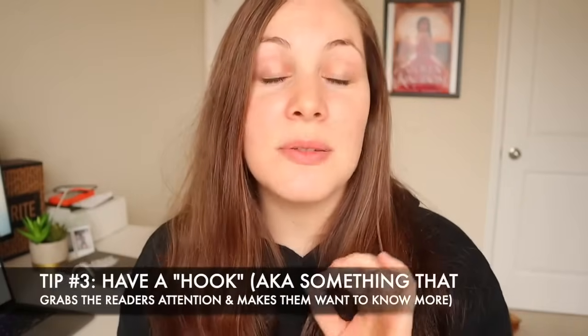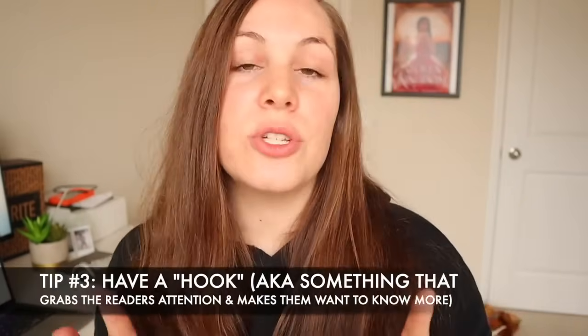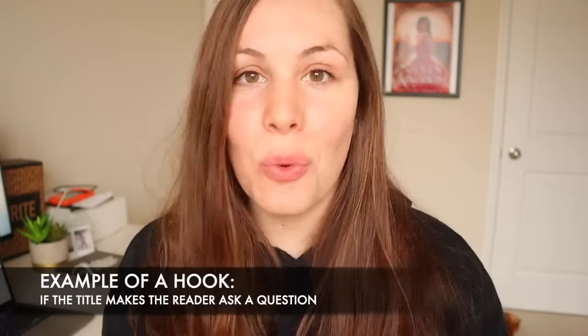The third bonus tip is to have a hook. And this means just anything in the title that's going to intrigue the reader and grab their attention. And there's two ways that I can think of off the top of my head to do this. One would be making the reader ask a question. So with The Stolen Kingdom, the question that a reader would ask is, who stole the kingdom and why are they stealing it? And it leads the reader to hopefully want to know more.